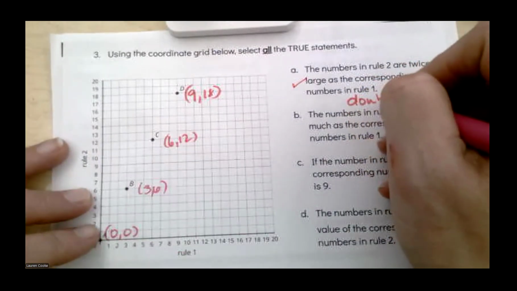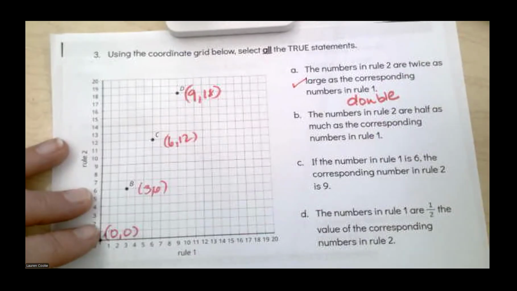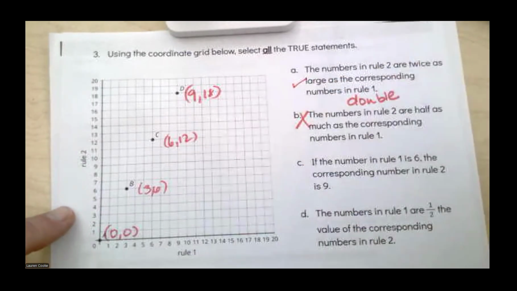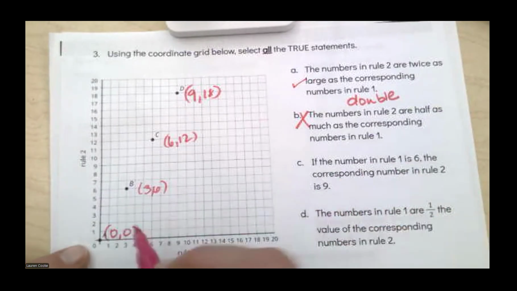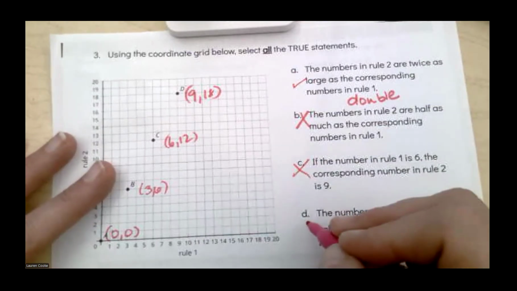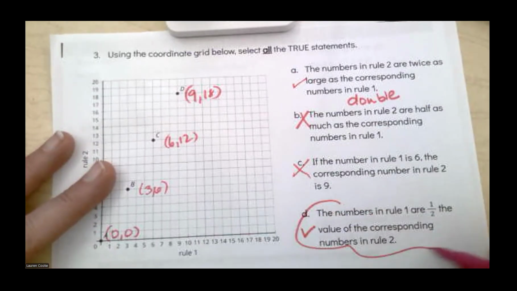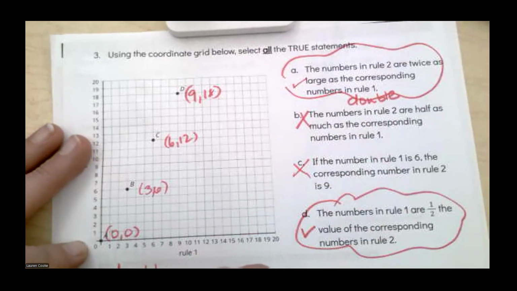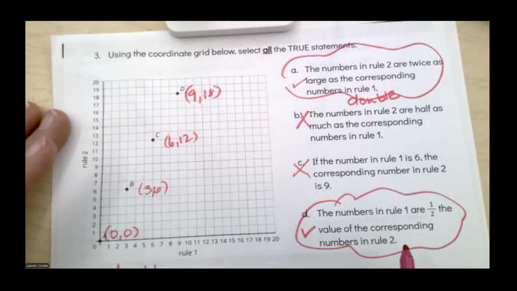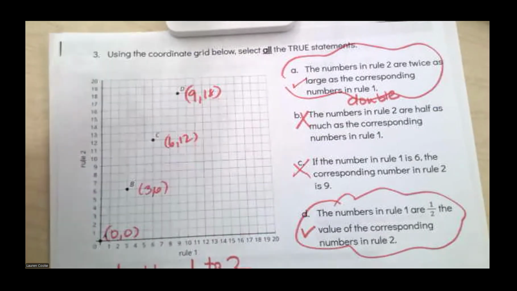It's also double. The numbers in rule 2 are half as much. No, that's not true. If the number in rule 1 is 6, the corresponding number in rule 2 is 12, not 9, because this already says 12. The numbers in rule 1 are half. Yes. So like double from rule 1 to 2, half from rule 2 to 1.